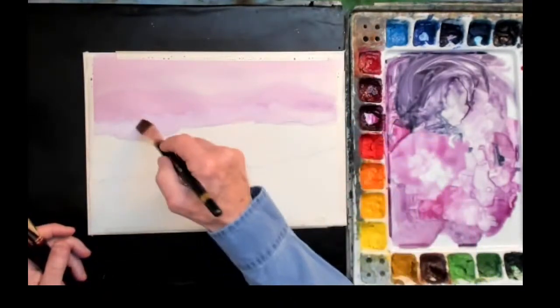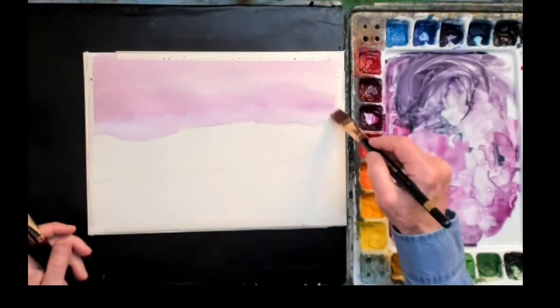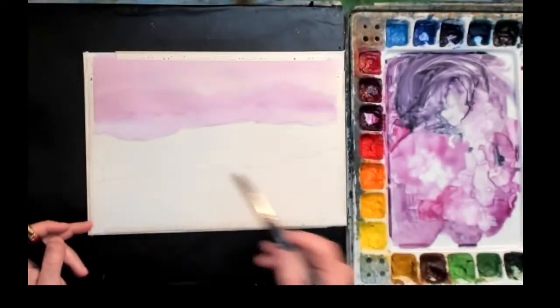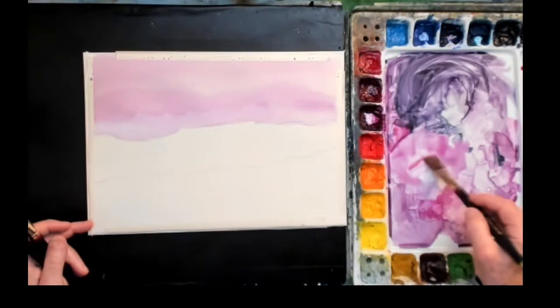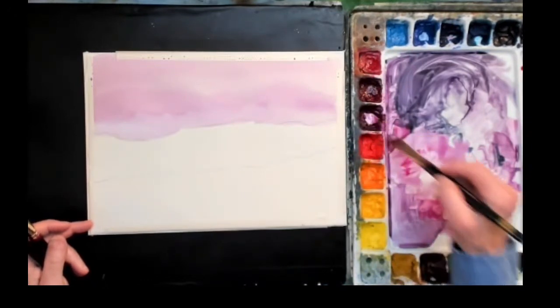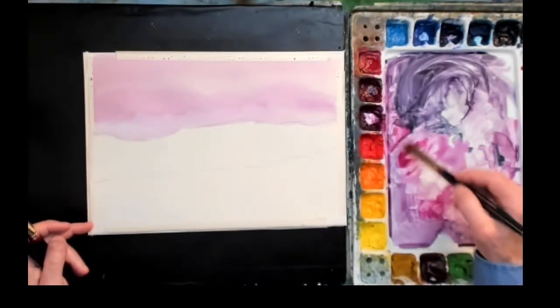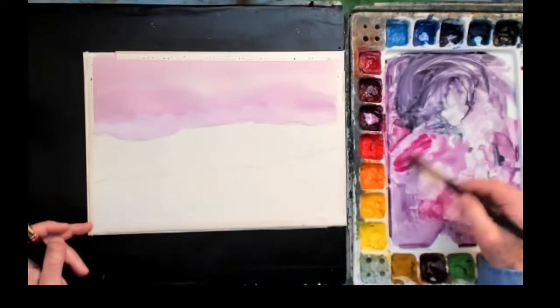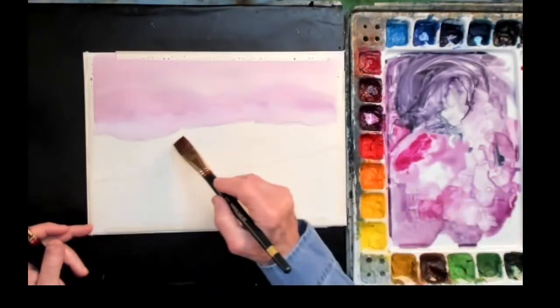And let that dry up a little bit. It's still a little moist. We're going to let it dry. Just want to get that color down. Okay, now I'm coming forward. Now this is a middle ground, so I really want to get a little more color, a little more intense. So I'm adding more color now, so my intensity is going to go up.